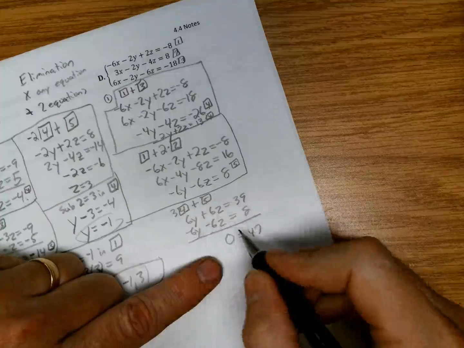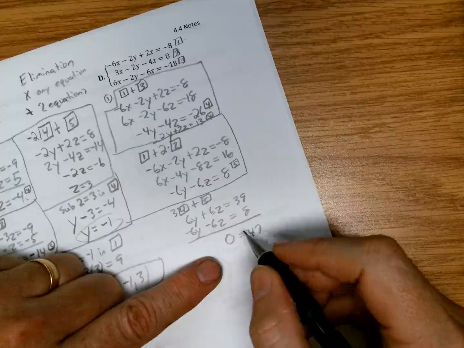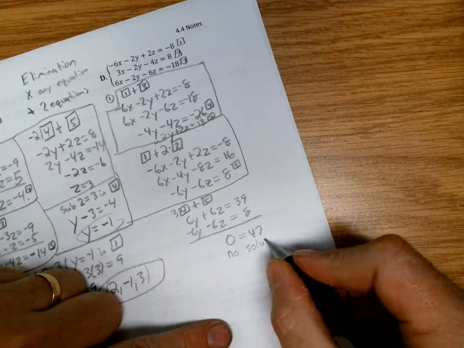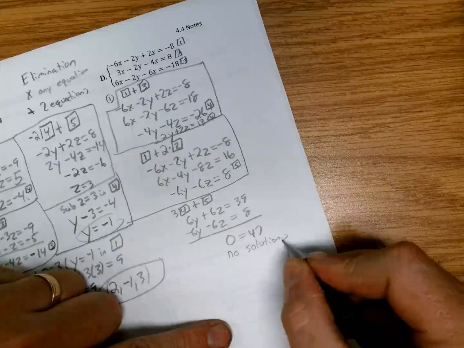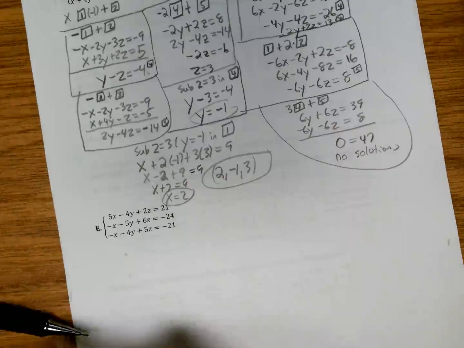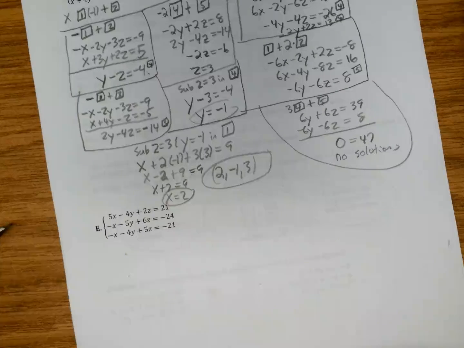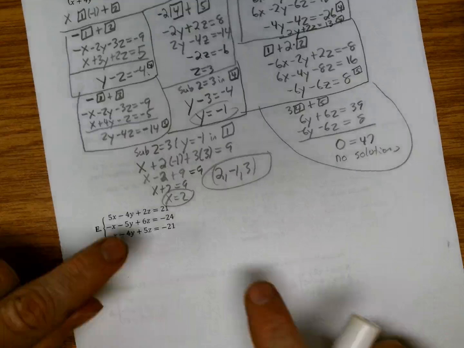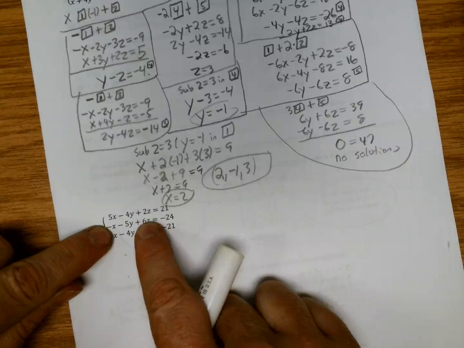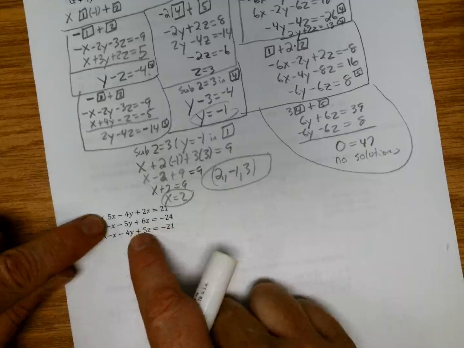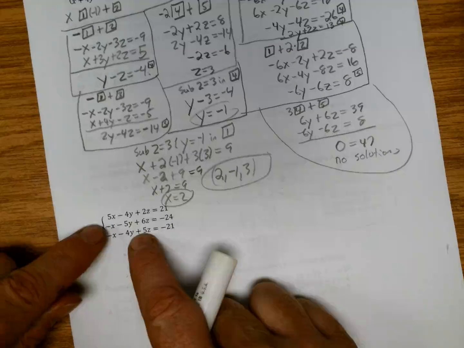And look what happens. This is a really special situation, right? Everything over here cancels out. I got 0 is equal to, and I add this up, 47. So if 0 was actually equal to 47, which it's not, I would write infinite solutions. But right now we've canceled out our variables, and we have two numbers that don't equal each other. Whenever that happens, you write no solutions. And you're done.